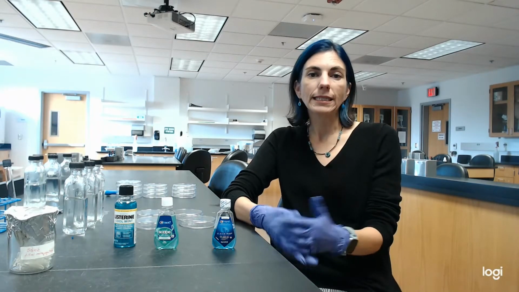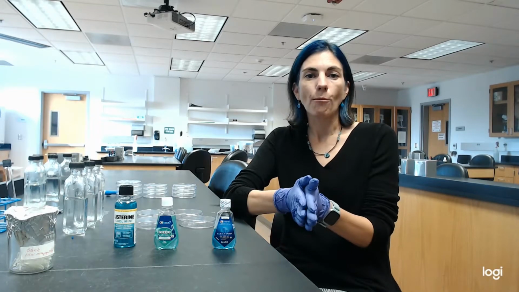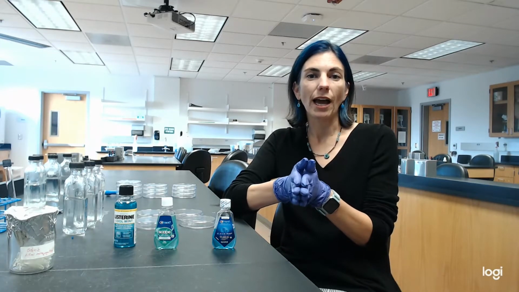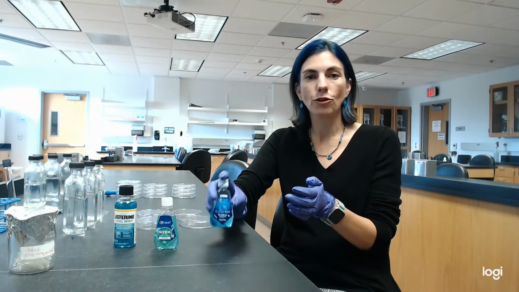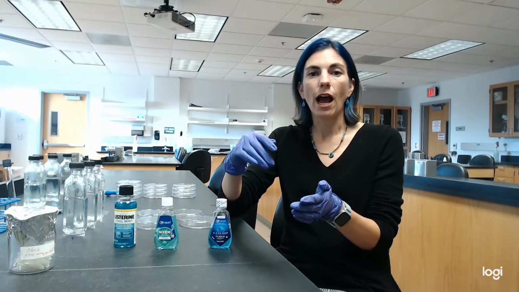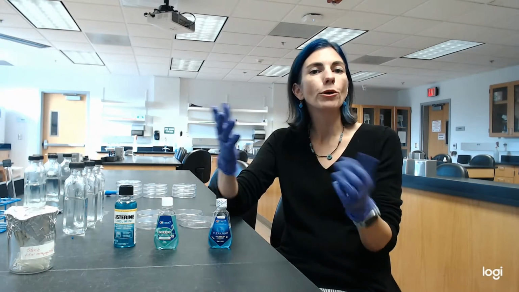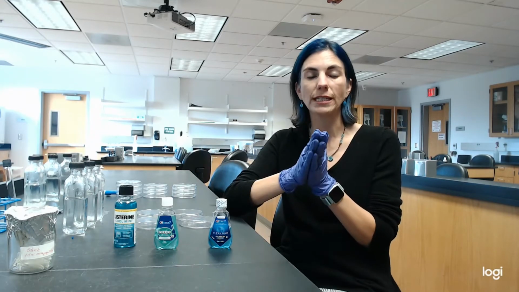But we can at least investigate, well, what is the concentration of colony-forming units in the saliva, and then how does Crest, Scope, or Listerine reduce that? Maybe what percentage of those microbes are reduced by these mouthwashes?